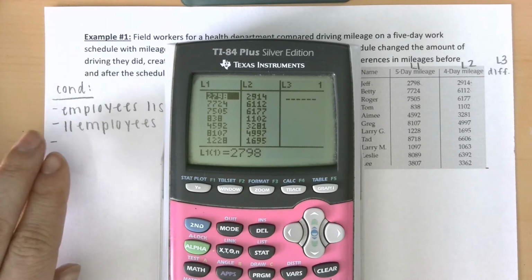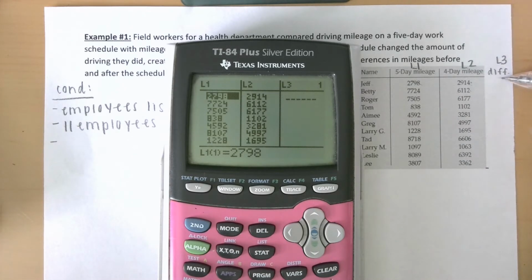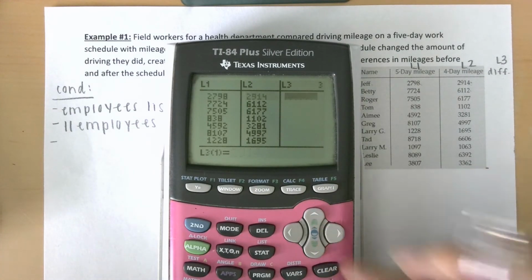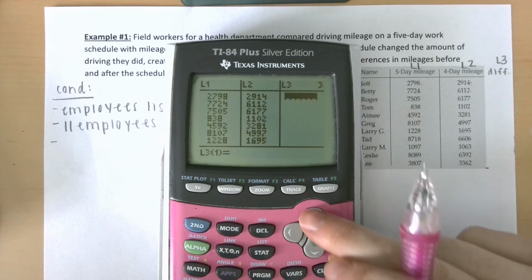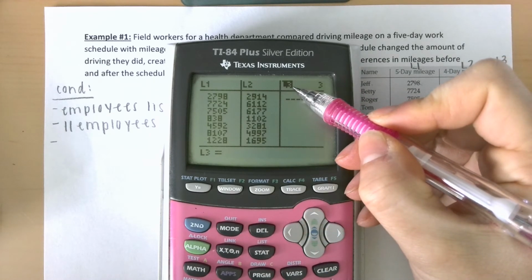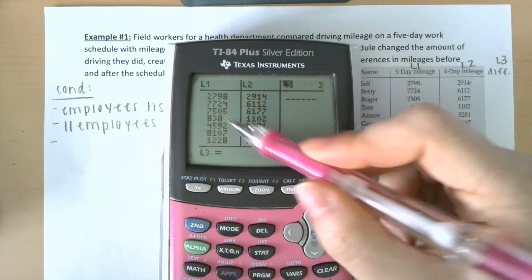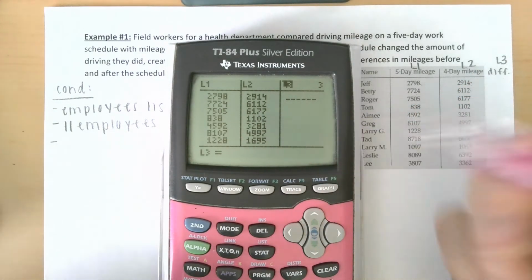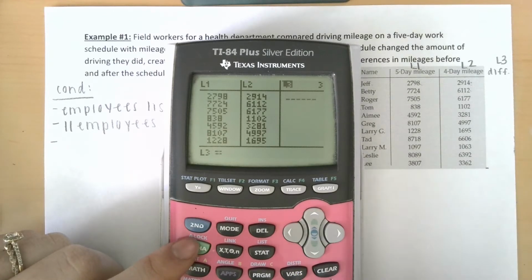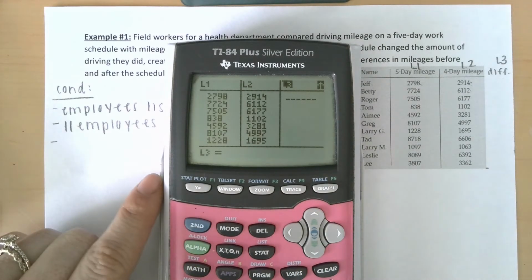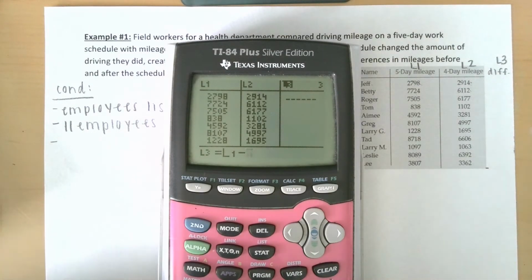Now that you have all of your data typed in, we want to find the differences between these two. Now, we could sit here and use our calculators, or you could just do it in your head. What's easier, though, is if you scroll over to L3, and you have to scroll up so that L3 is highlighted. What we're going to do is tell our calculator to take L1 and subtract L2. So I'm going to type in here, second 1, that should pull up L1, minus second 2, which should pull up L2.